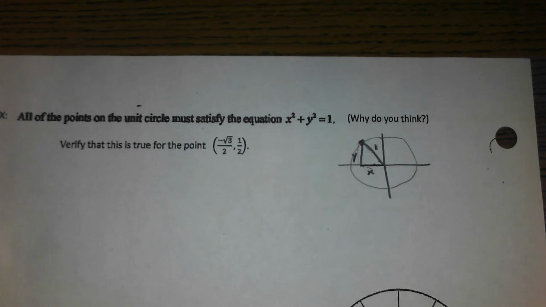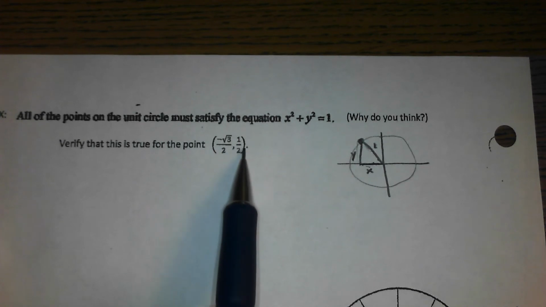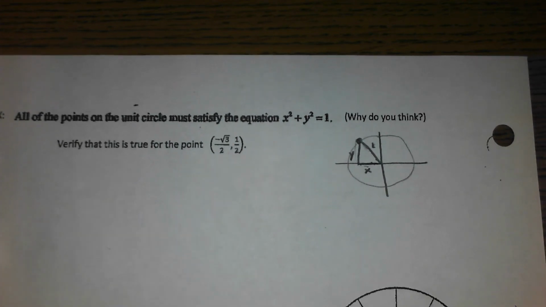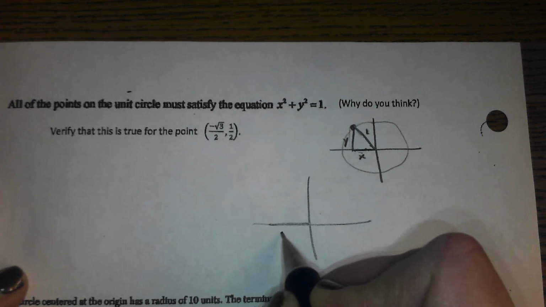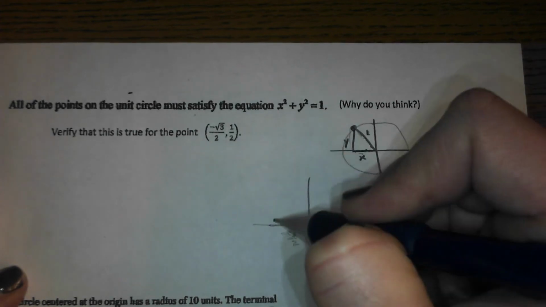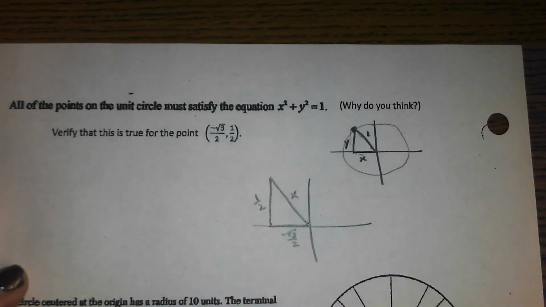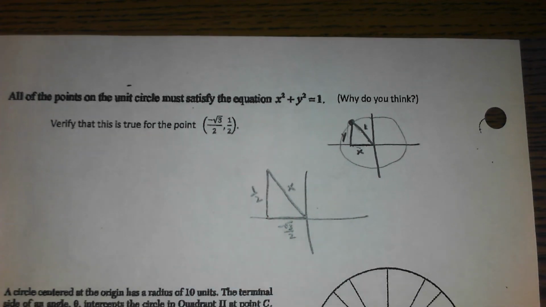So if you're given a point, you can figure out if it's on the unit circle just by doing x squared plus y squared and seeing if it gives you 1. If you know that shortcut. If you don't, I'll be honest, you can just go negative root 3 over 2, positive a half. You can find your own hypotenuse by doing a squared plus b squared equals c squared. And if it's 1, then yes, you're on the unit circle. If it's not, then you're not.